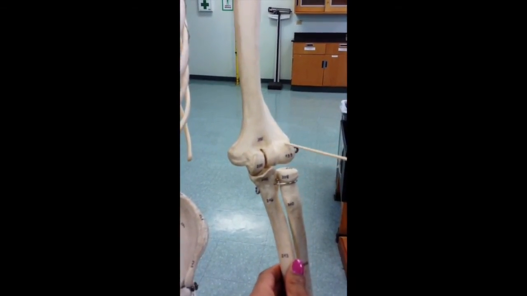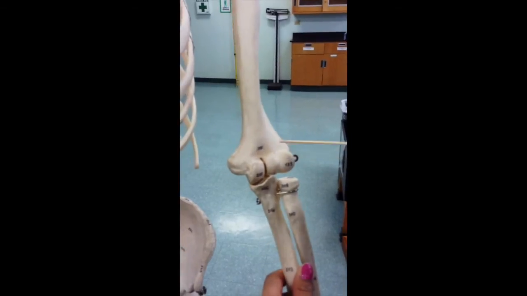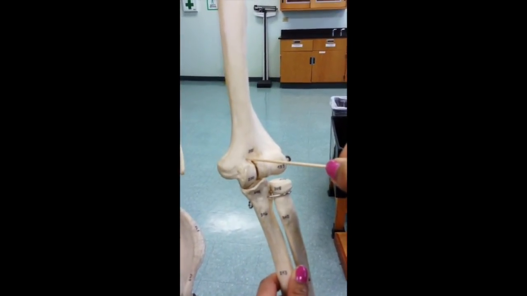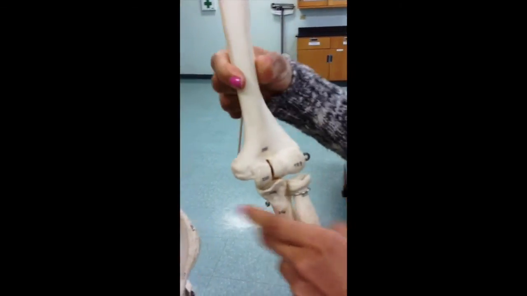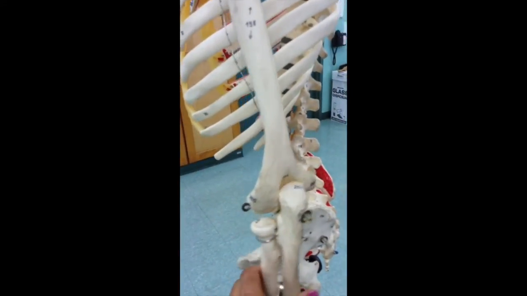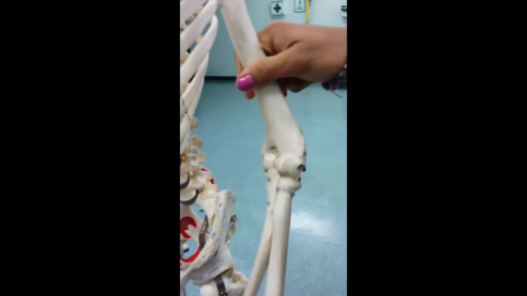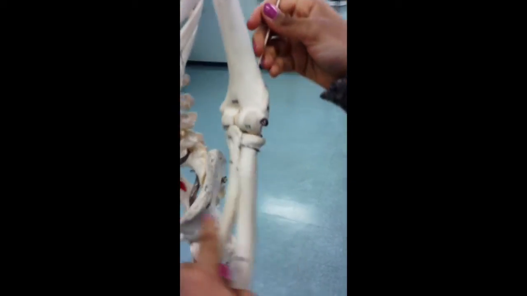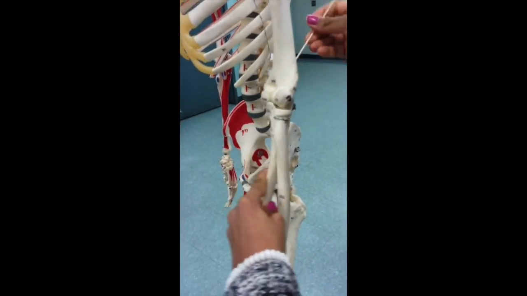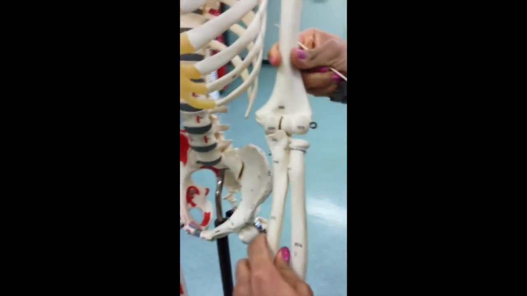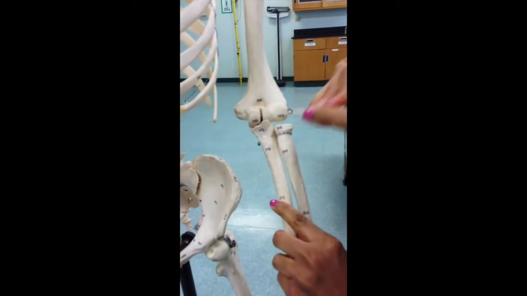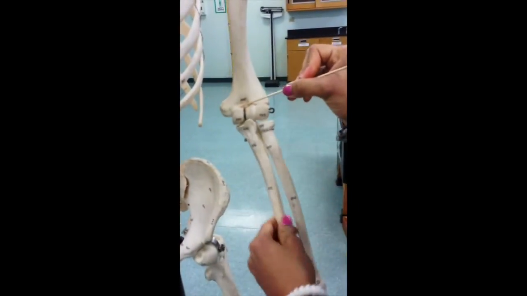This is the capitulum. And here is the capitulum. The coronoid fossa is over here, and behind it is the olecranon fossa. So when this attaches to the humerus, it becomes the olecranon process on the back, which allows it to move. And when it moves forward, it is the coronoid process, because it attaches to the fossa.